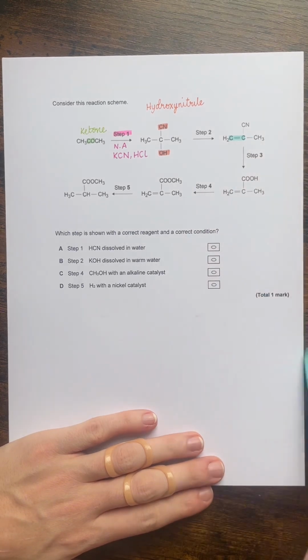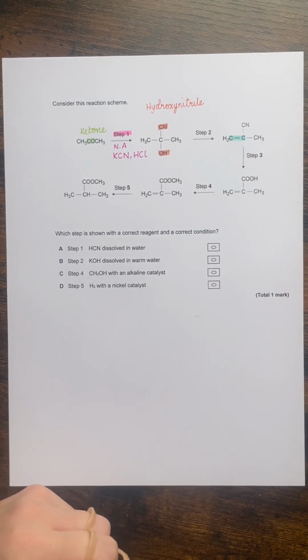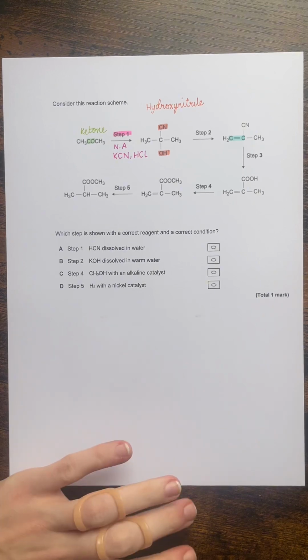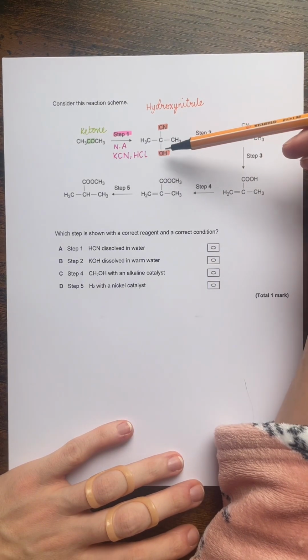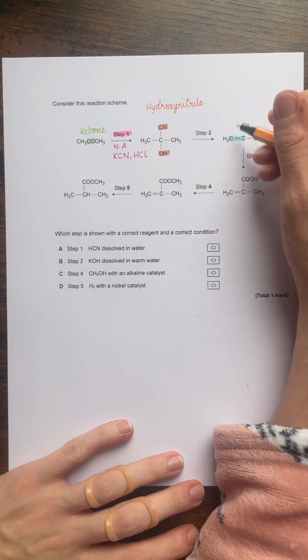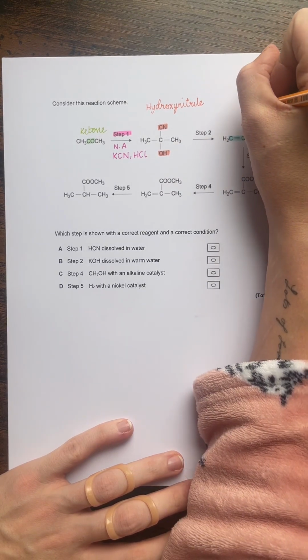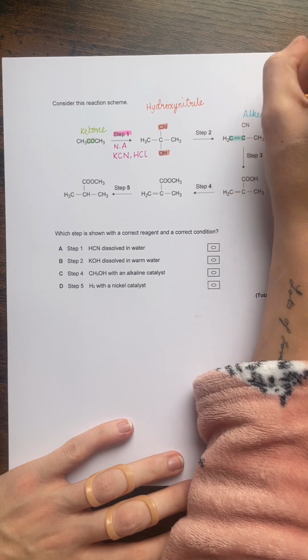Then what we can see has changed in the product of step 2, we've now got a double bond in there. At this point, the CN is not so important because the bit that we've changed is we've removed the OH group and a hydrogen from the CH3 to get our double bond in here. So this is then an alkene.